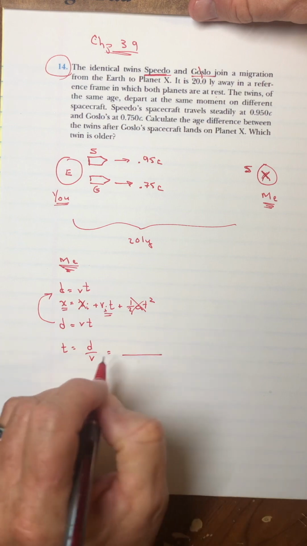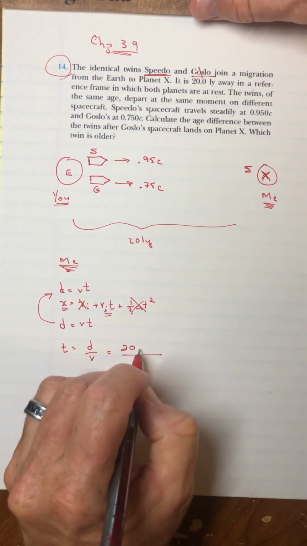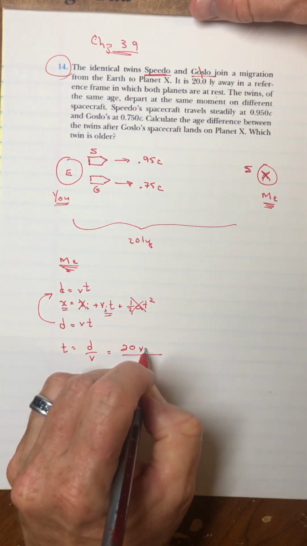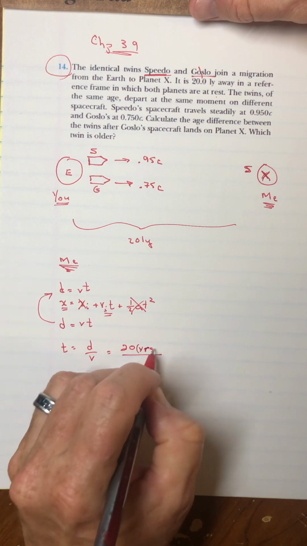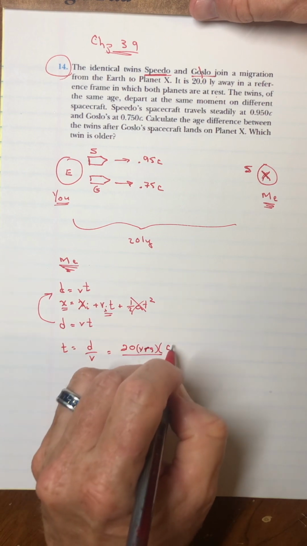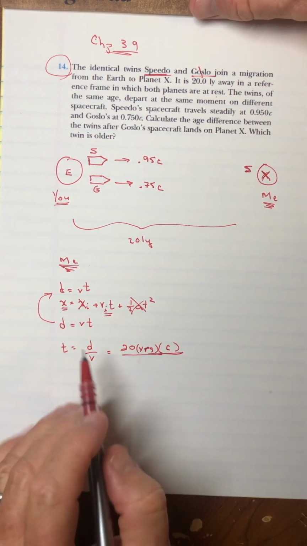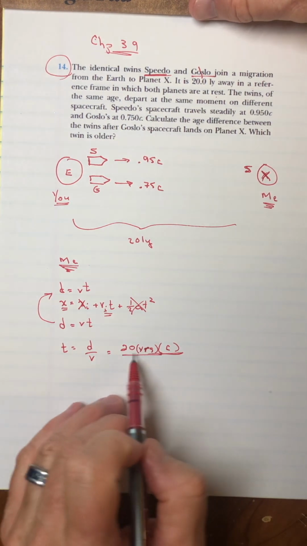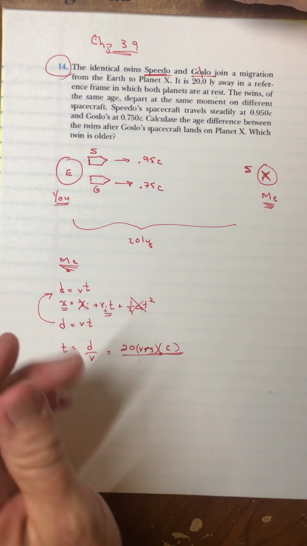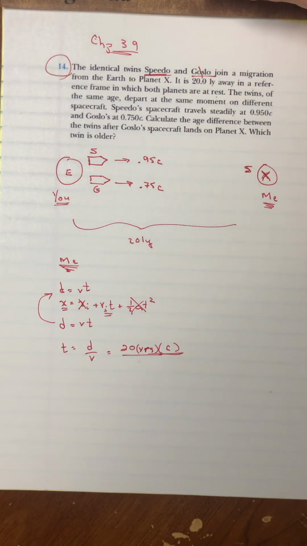And so the distance is 20 light years. I'm going to write it this way: as a time of 20 years traveling at the speed of light. So that's what we mean by 20 light years. How far would light travel in 20 years?